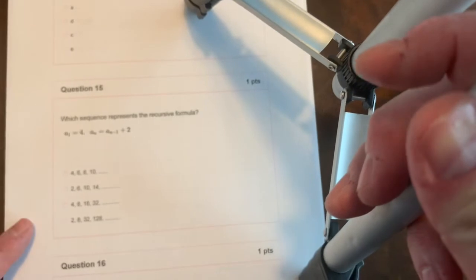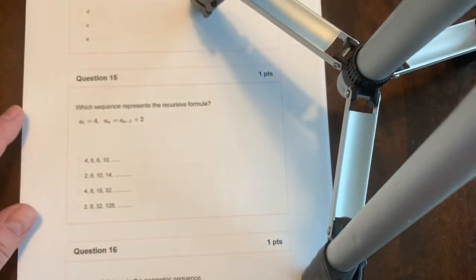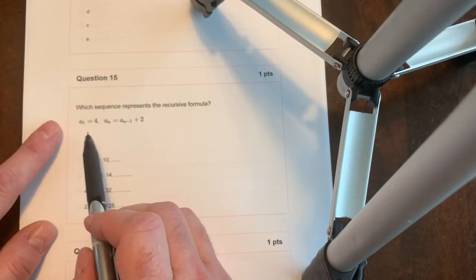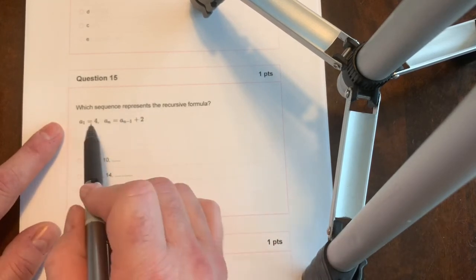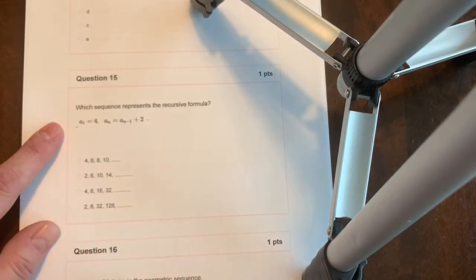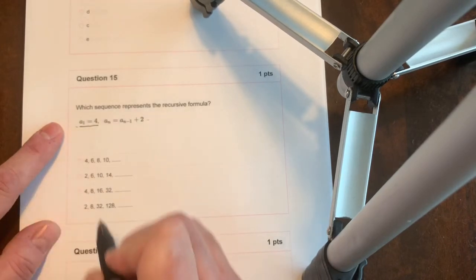Number 15. We're almost done here. Which sequence represents the recursive? I remember I told you guys recursive is, we just want to be able to translate what this Greek means, right? A sub 1 means the first term.